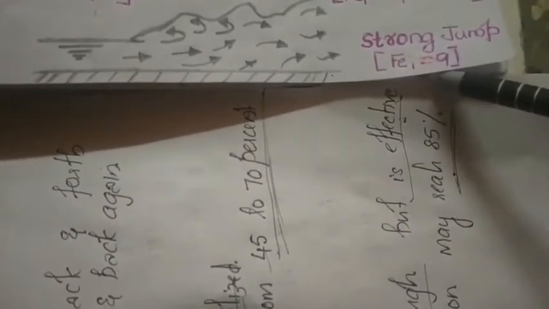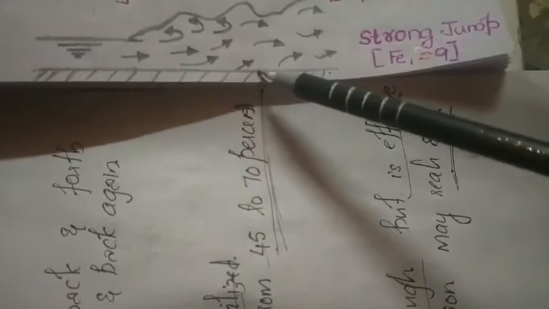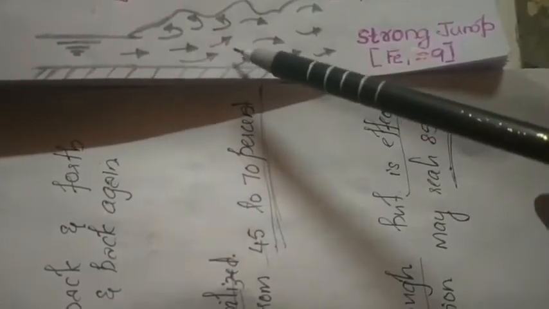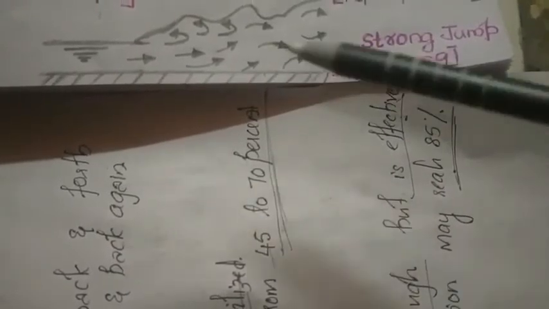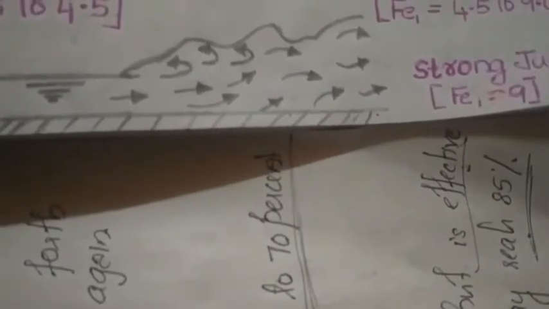So the figure shows the strong jump whose Froude number equals 9. So in this case a rough surface which prevails continues downstream for a long distance, and the jump is quite rough but is effective since the energy dissipation is 85%.